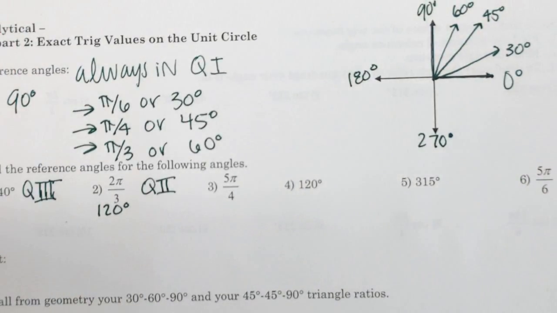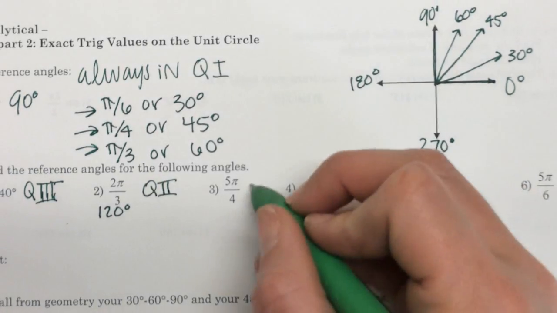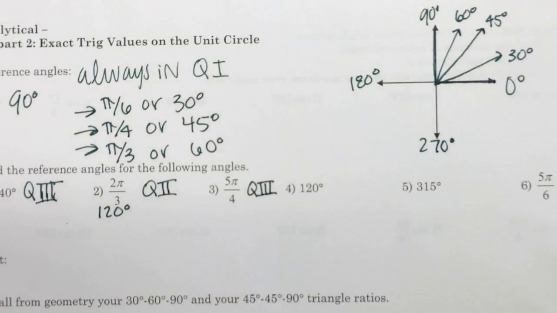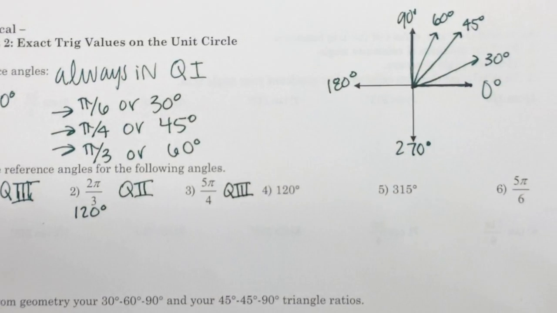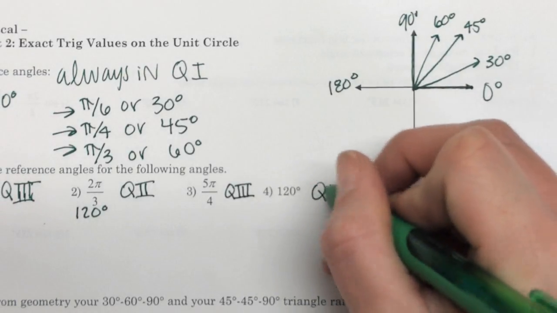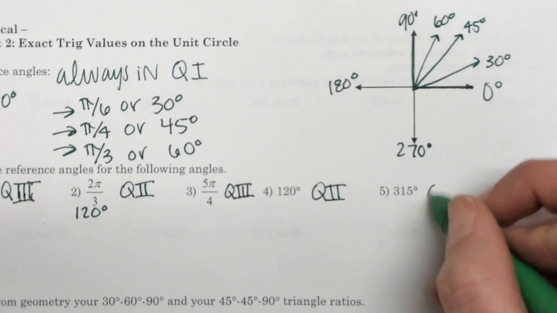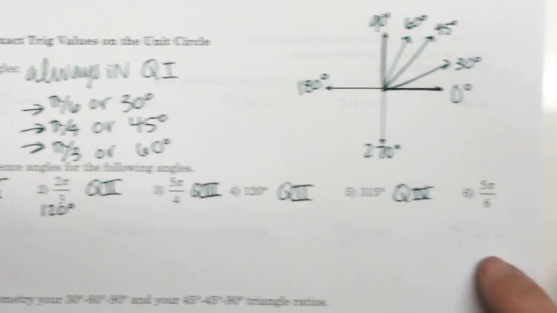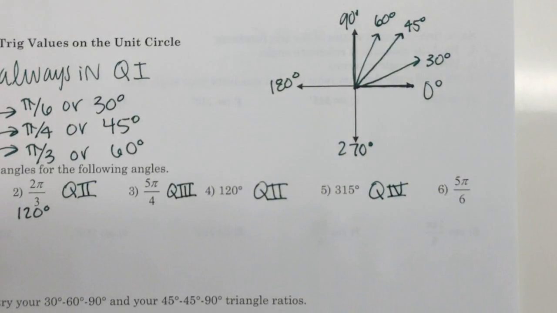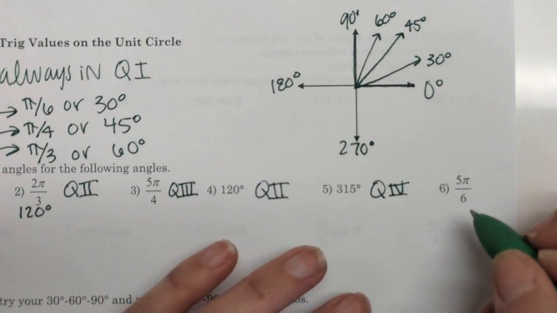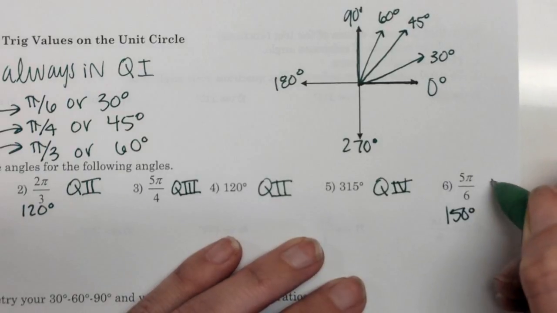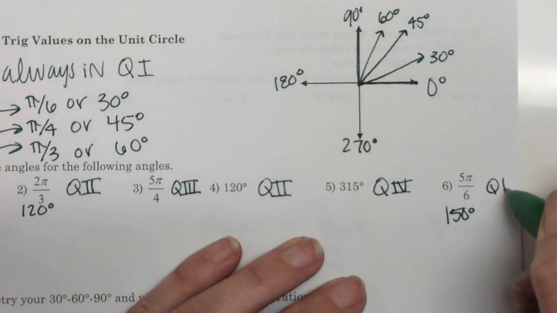Alright, 5 pi over 4. Go ahead and figure out what that is. So what's 5 times 180 divided by 4? 225 is going to be in what quadrant? Very good. Alright, 120 is in what quadrant? 315? Very good. And 5 pi over 6, that's going to be how many degrees? 150? So that's in what quadrant? Quadrant 2. Very good.